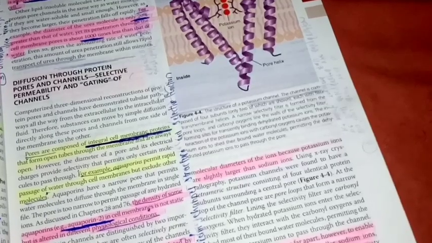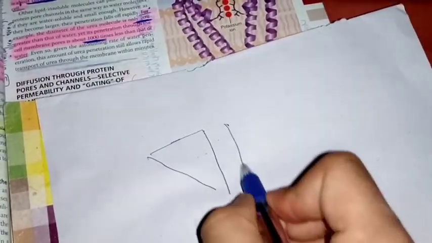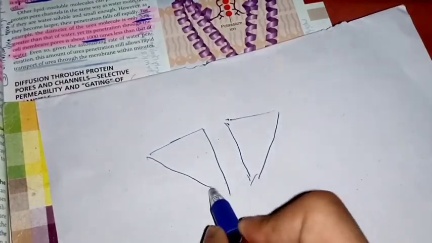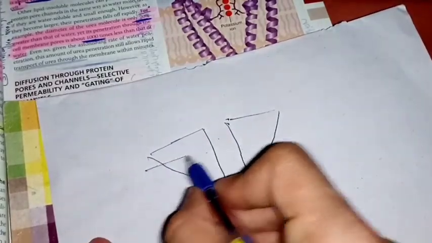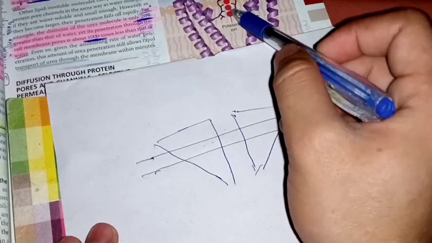Now if we come to the sodium channel, for example, if I draw the sodium channel, and this is the cell membrane, in the potassium channel the selectivity filter was lined by carbonyl oxygen.